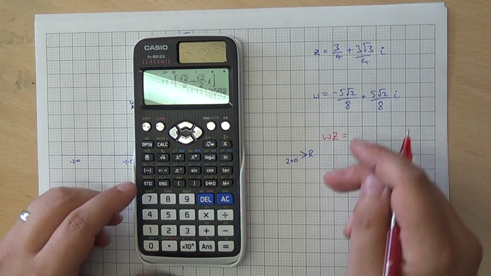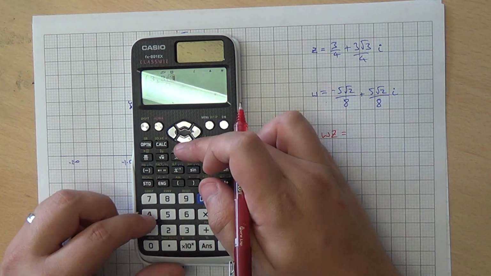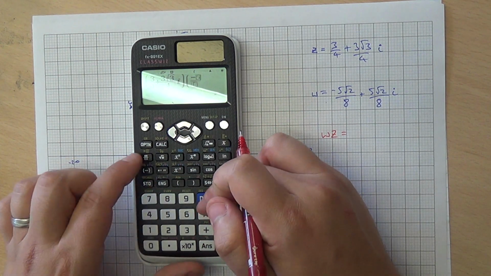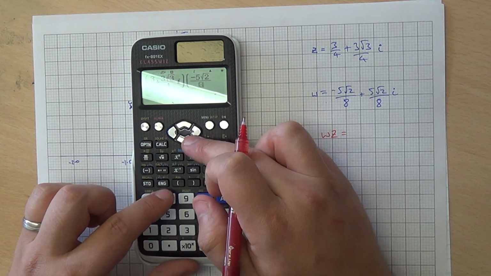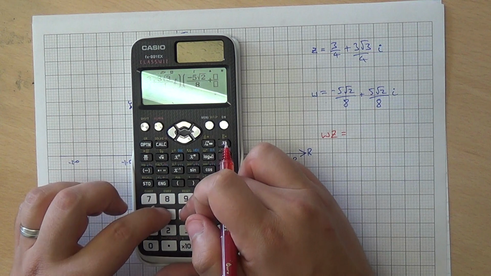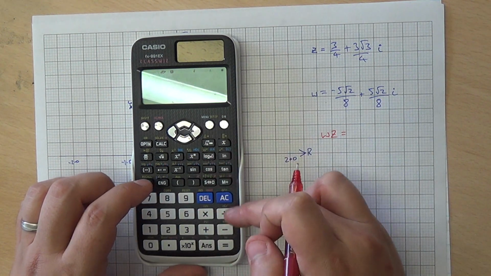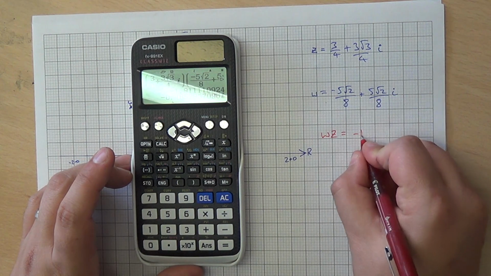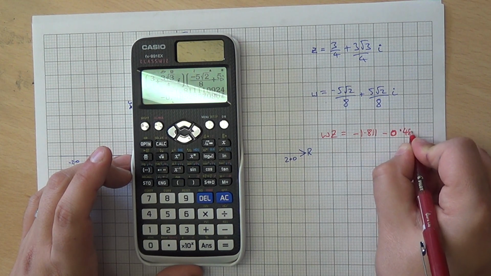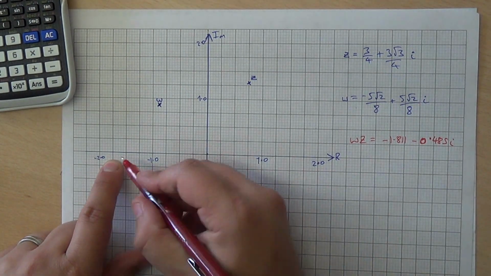And again, we'll do that in Cartesian, so I've got half a chance of plotting it. So (3/4 + 3√3/4 i), open bracket, (-5√2/8 + 5√2/8 i), close bracket, multiplies out to be this horrible surd, which is roughly negative 1.811, take 0.485i. So that value is over here somewhere, negative 1.75, 1.8 is over there.